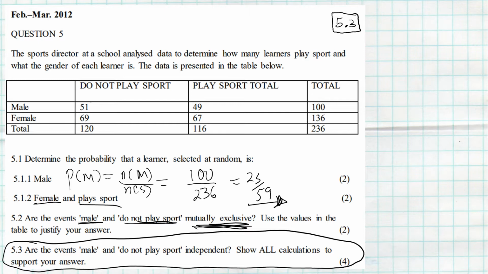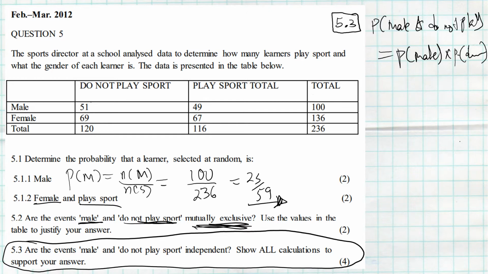How are we going to prove whether they are independent or not, right? If they are independent, we must get that the probability of male and do not play sport must be equal to the probability of male times the probability of do not play sport, right? So they must be equal if they are independent. We have already calculated the probability of male and do not play sport, right?